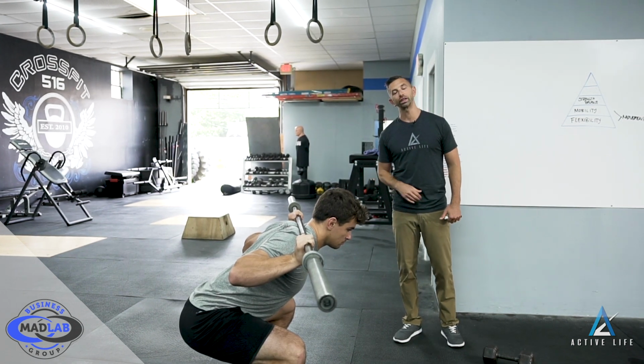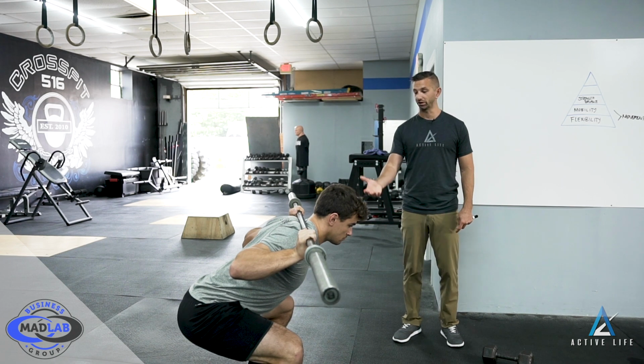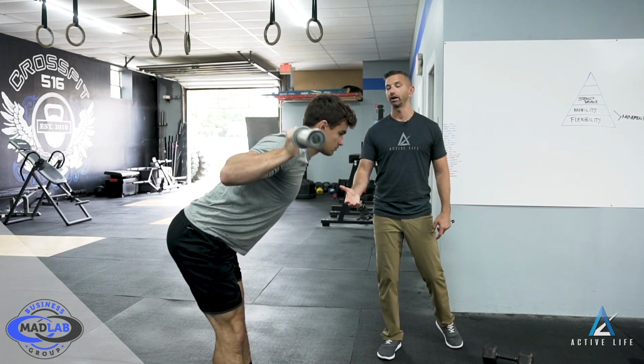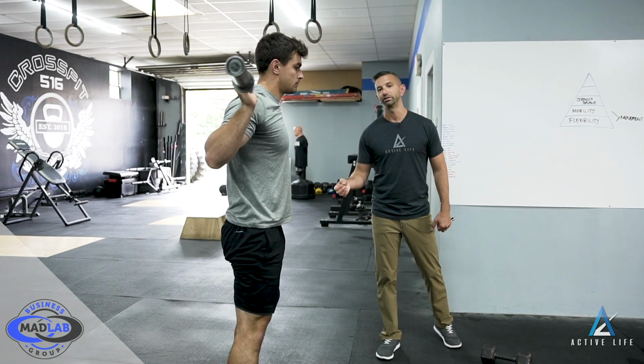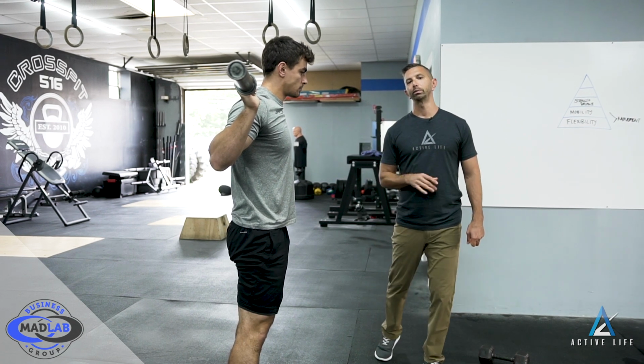That is almost a deadlifting position. As he starts to rise up, those legs are going to straighten out. And now from there, his back comes up. That's a hinge. This is probably an athlete who prefers to deadlift.